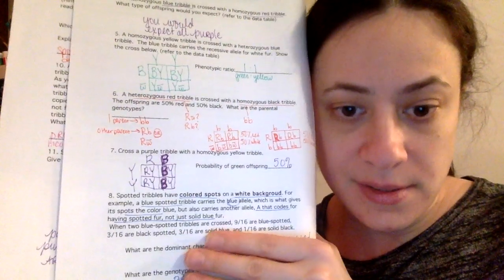Now we're going to be doing questions 8, 9, 10, which deal with a different mode of inheritance slightly. So for number 8, sorry, number 8 reads as follows.